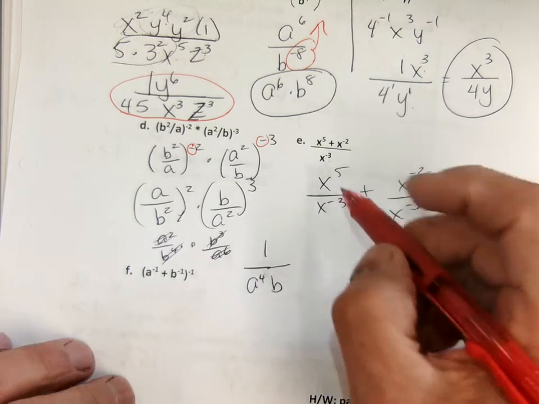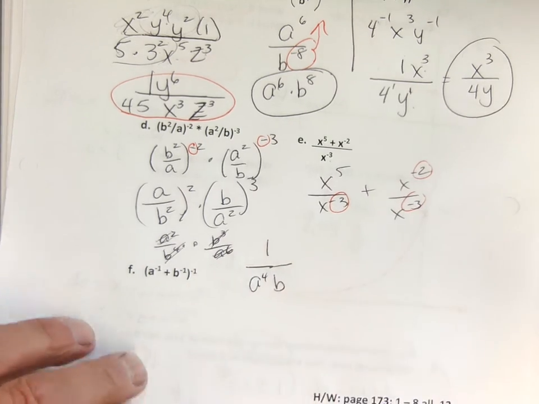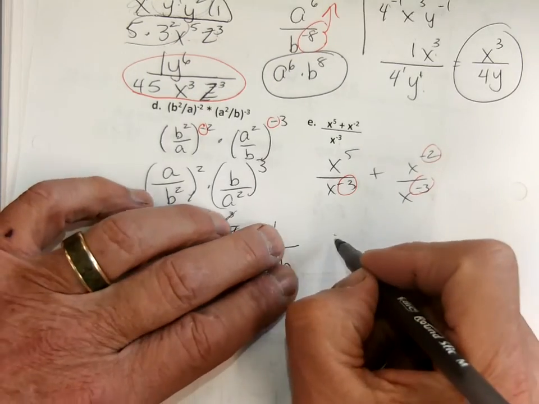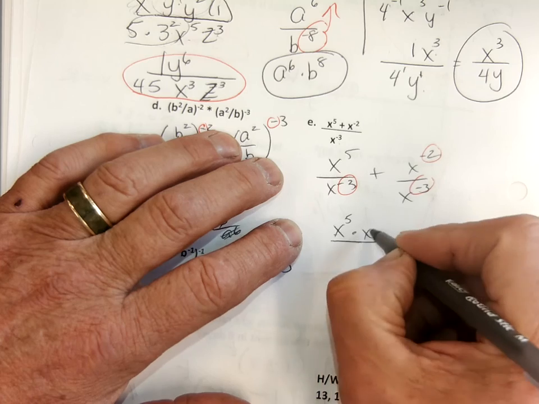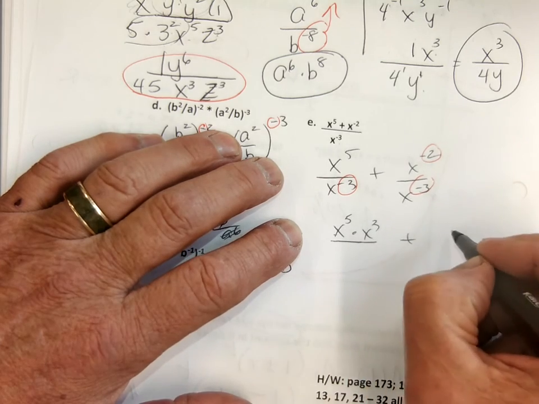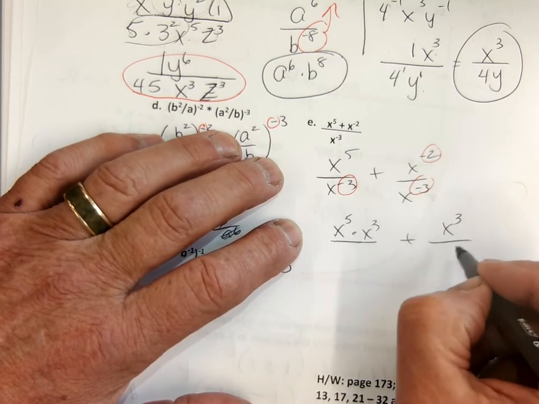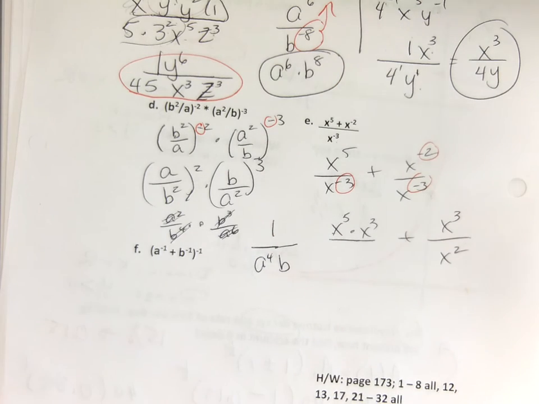Now I'm going to move my negative exponents, right? So I'm going to have x to the 5th times x cubed plus x cubed over x squared.